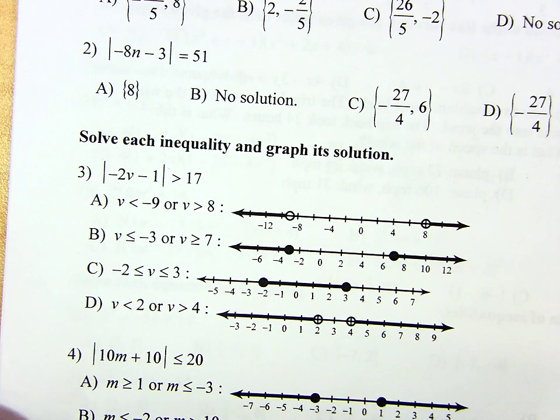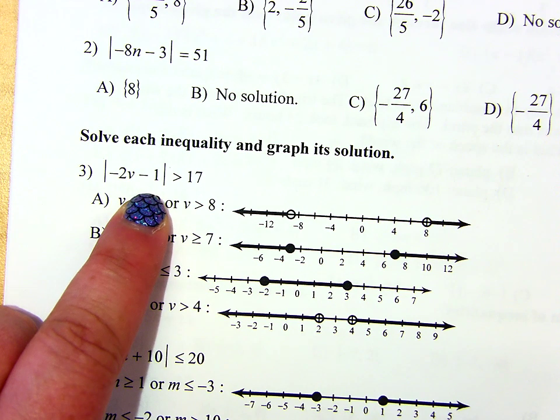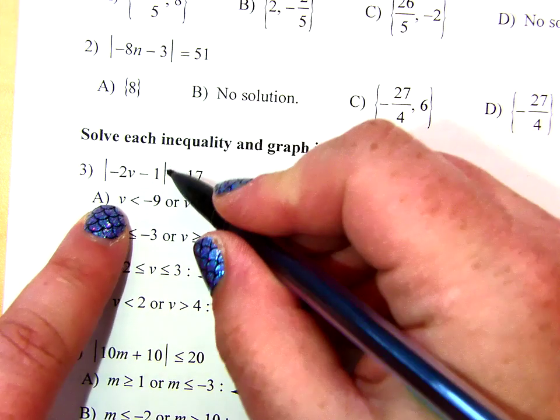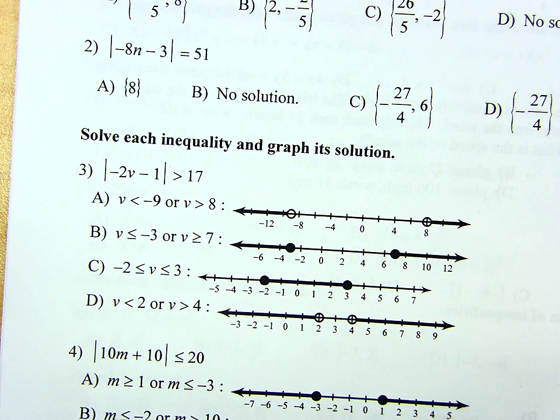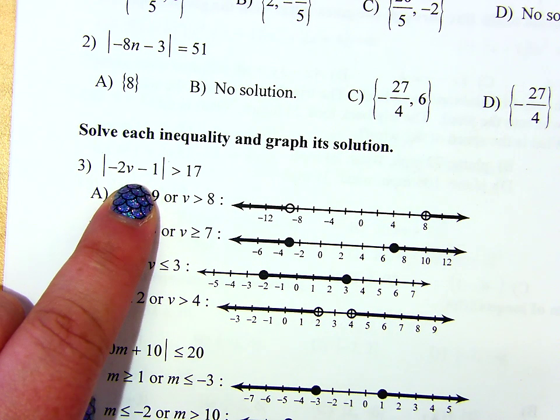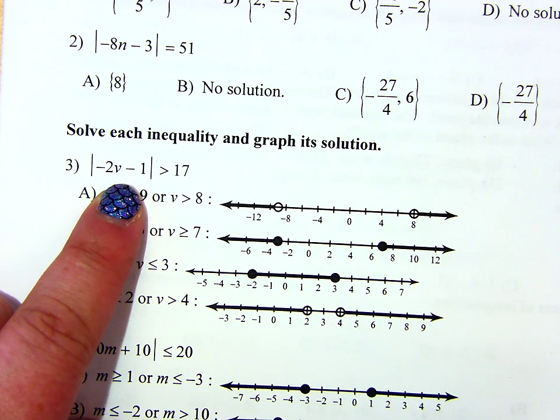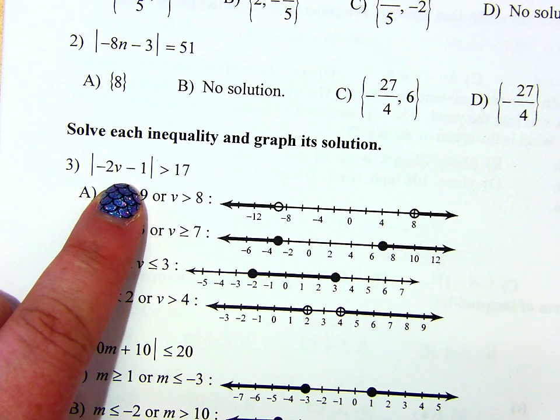Well, okay, let's back up. The steps are, step 1, get the absolute value alone. It already is, okay? So I don't have to do that. But if there was a number that I had to add to the other side, you want the absolute value all by itself on one side of the inequality. Okay, I've got that. Step 2, you rewrite it twice, and that's what everybody forgets to do.